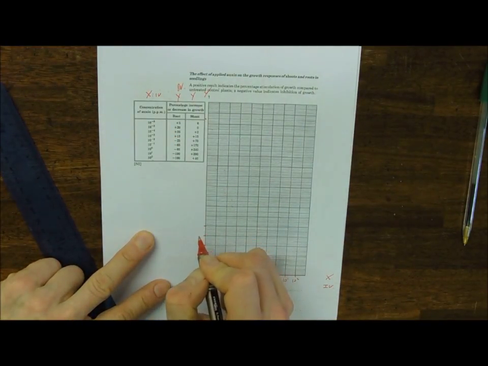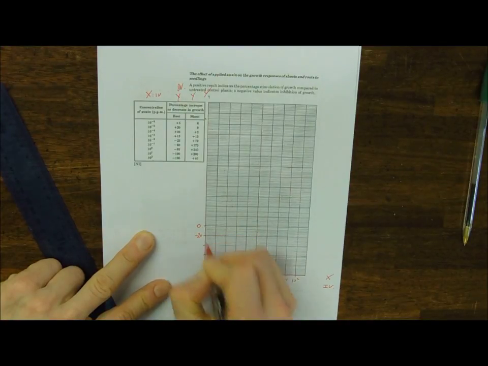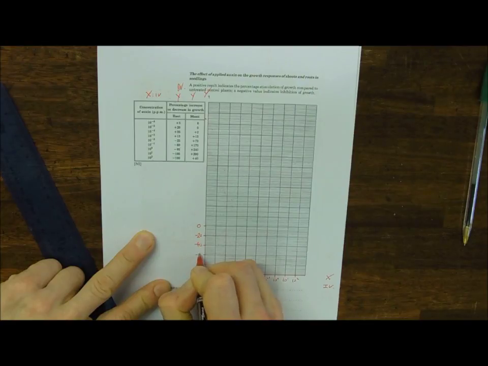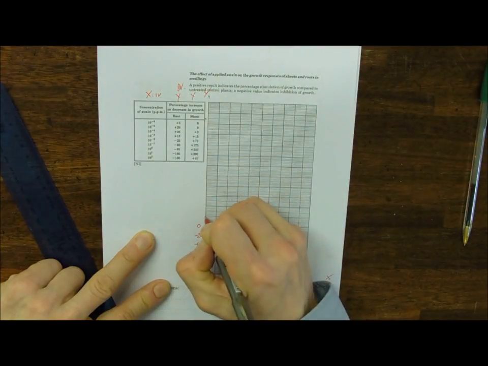I'm going to have 0 here, our minus numbers in 20s, and then go up in 20s again.